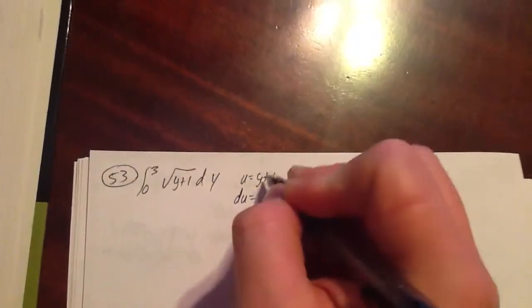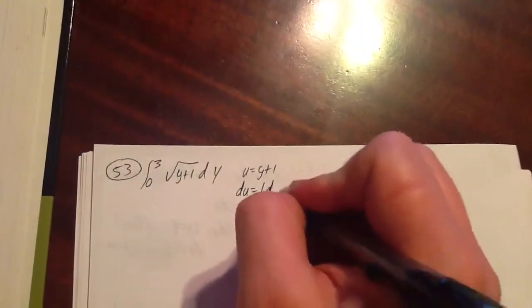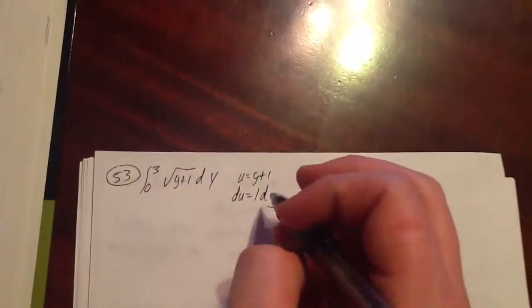Alright, these ones should be easy. Let u equal y plus 1, du equals just 1 dy, so du equals dy. So then I got the integral of the square root of u du.